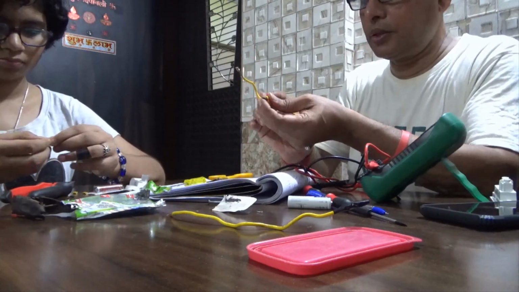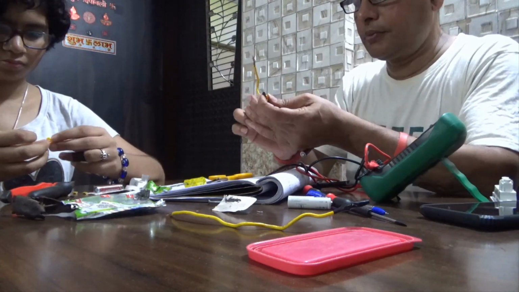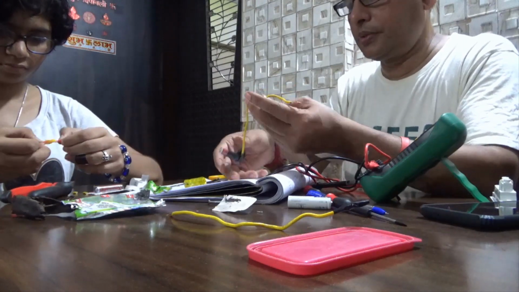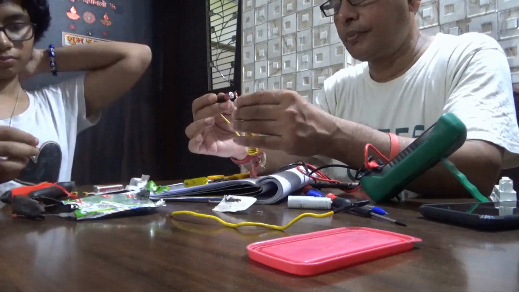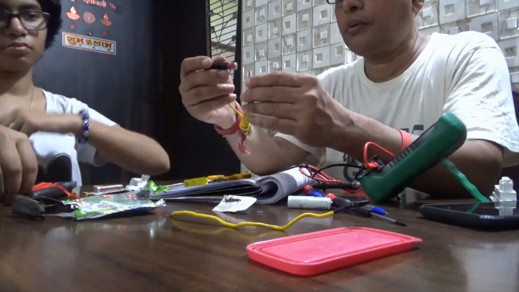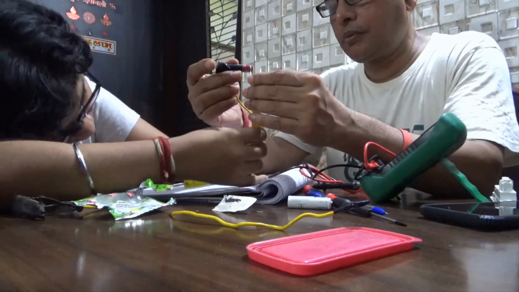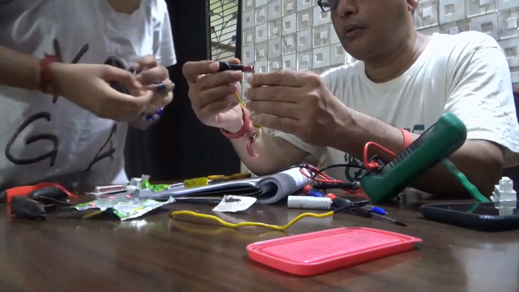This gutter will hold this coil tightly. Now you try. What's happened now?